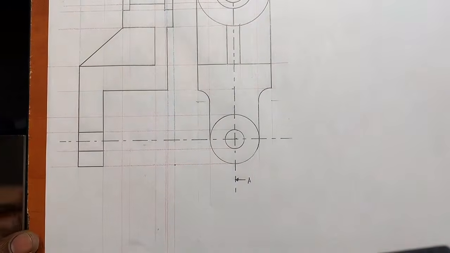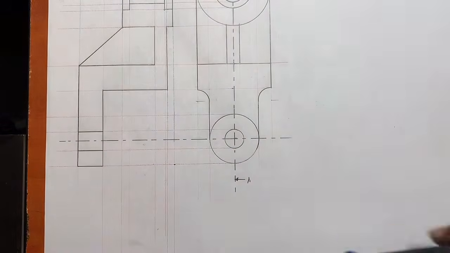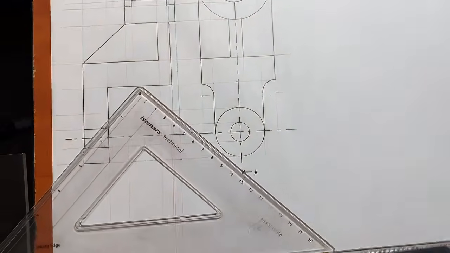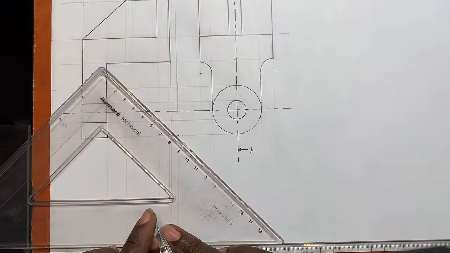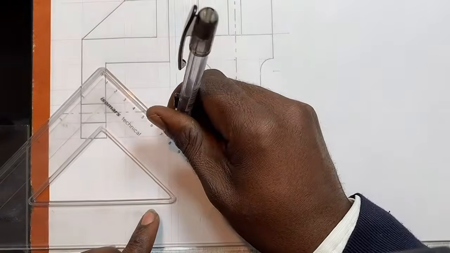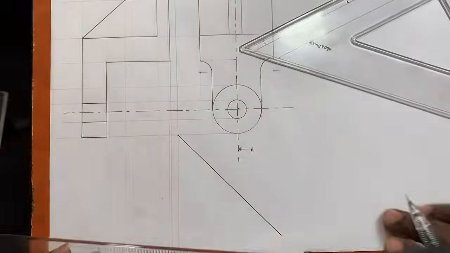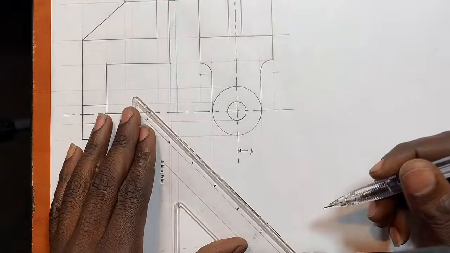So I'll take angle 45. Angle 45. Then from there I'll have this one, the way I've mounted my drawing sheet. There you go. Angle 45. Extend it just a little bit.